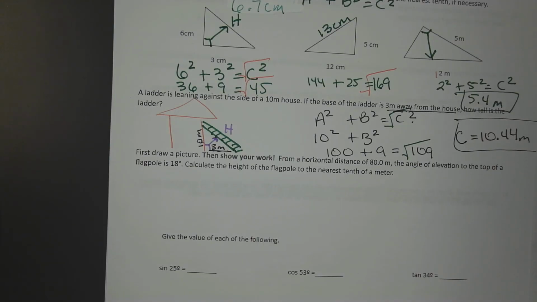Next one though, it says here, first draw a picture. Oh, good. Then show your work, okay. From a horizontal distance of 80 meters, the angle of elevation to the top of a flagpole is 18 degrees. Calculate the height of this flagpole. Now, we haven't necessarily done practice problems like this, but I did give you the equations. If some of you have already done SOHCAHTOA, then this may have been pretty doable, hopefully. But if you didn't, at least you tried by drawing out the picture and labeling it. So let's do that part at least.